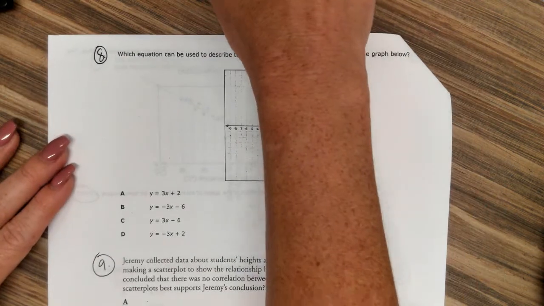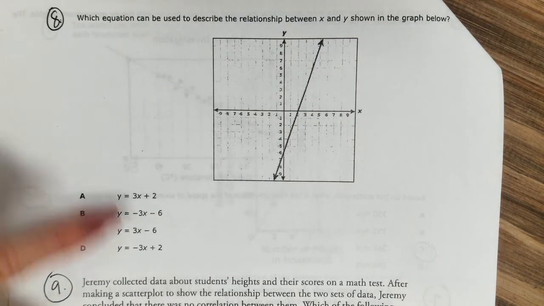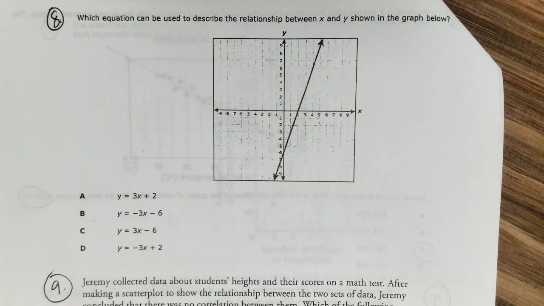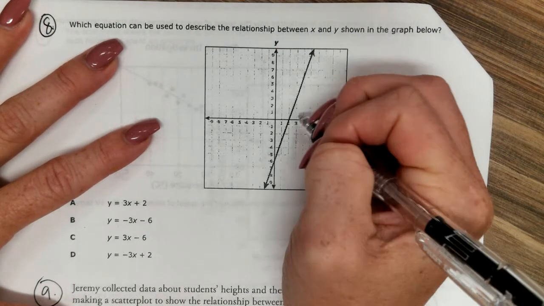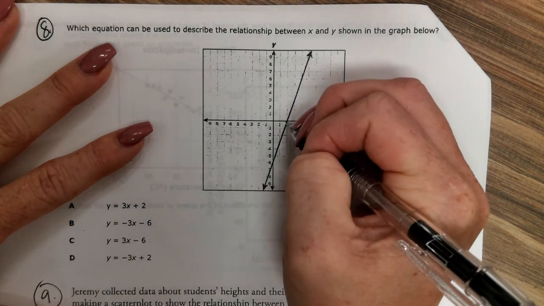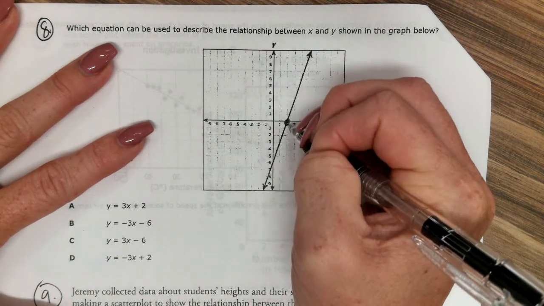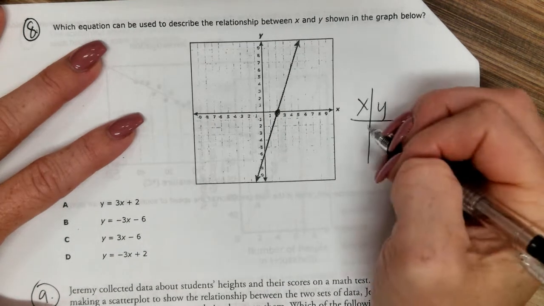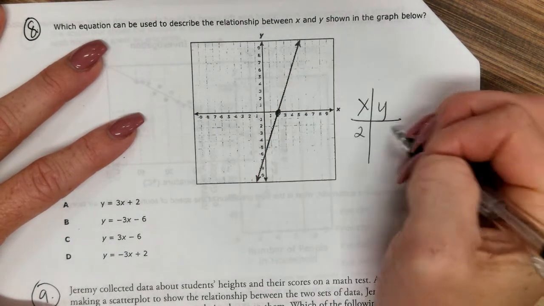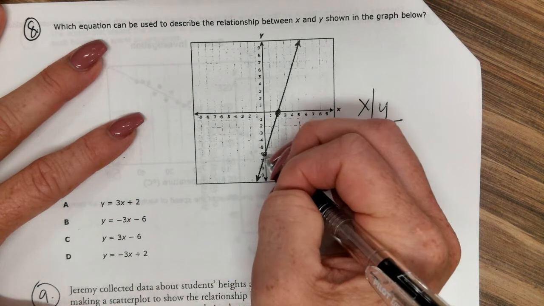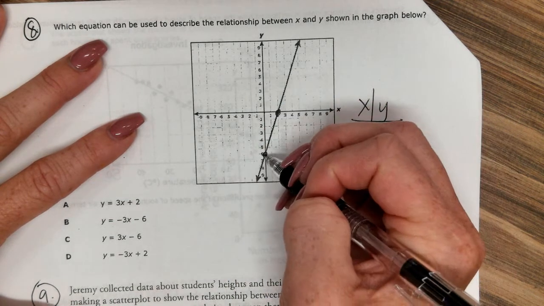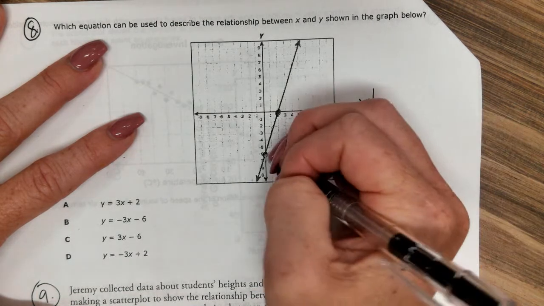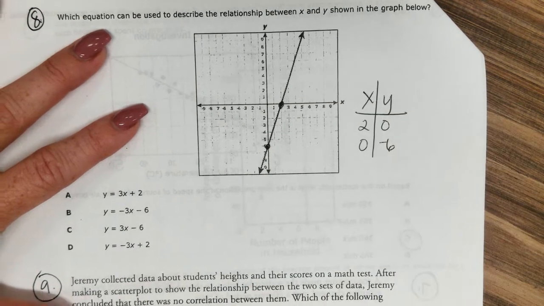Number 8. Do you see equations? Can I use stat? Yes. So I do X and Y. I need 2 points. Is this a point right here? Where am I at on the X-axis? Where am I at on the Y-axis? Okay, here's a point. Where am I at on the X-axis? No, on the X-axis. 0. On the Y-axis. So I'm going to go to stat.